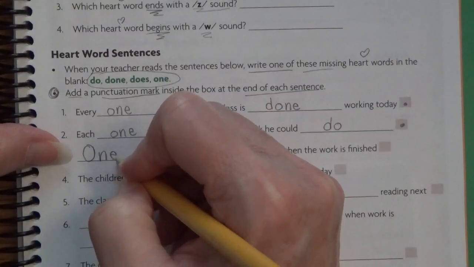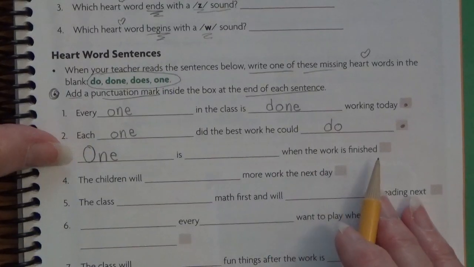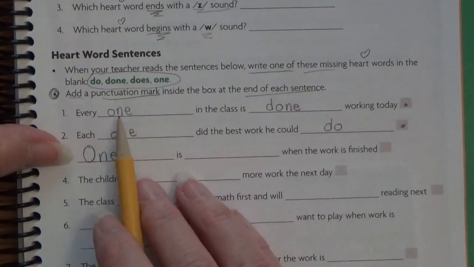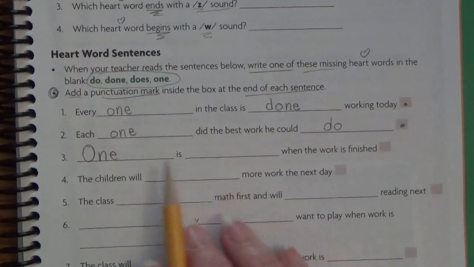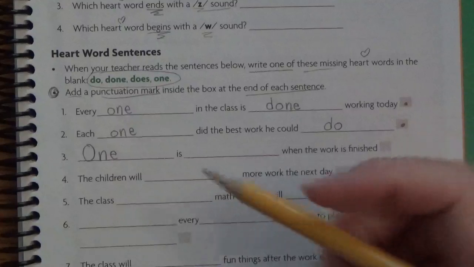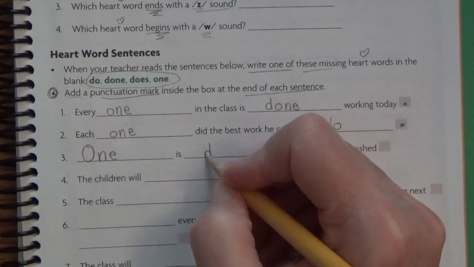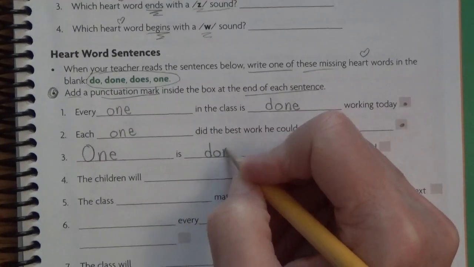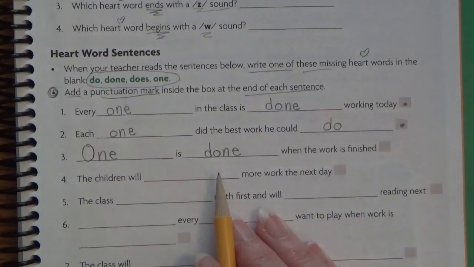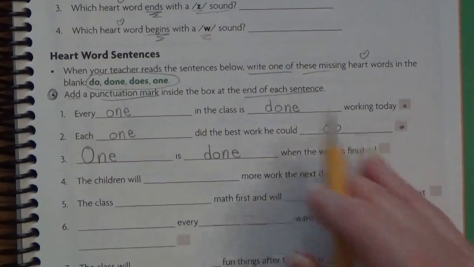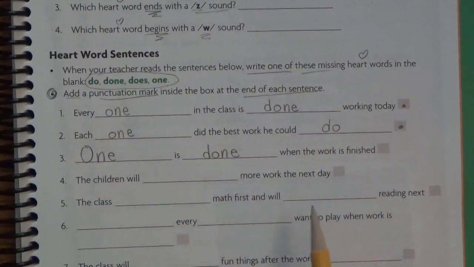O-N-E. See it, say it, hear it, write it. One is blank when the work is finished. Oh, I think this is just like the first one. One is done when the work is finished. Got our rhyme there. One is done. I think that's right. So let's write done. See it, say it, hear it, write it. D-O-N-E. One is done when the work is finished. Yeah, when you're finished, you're done. So I could switch it when it's finished, when his work is done. I could switch those words.